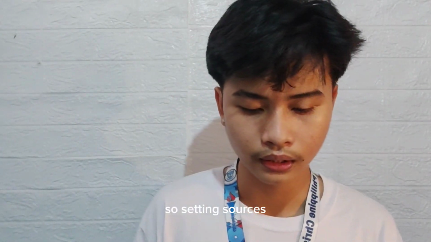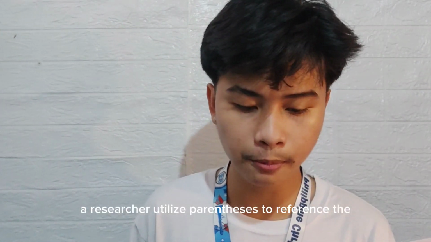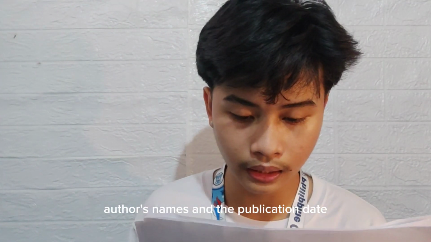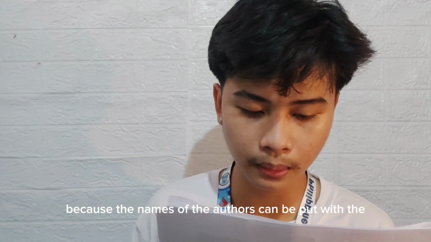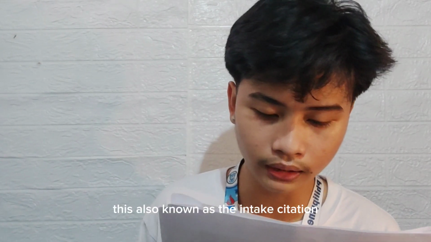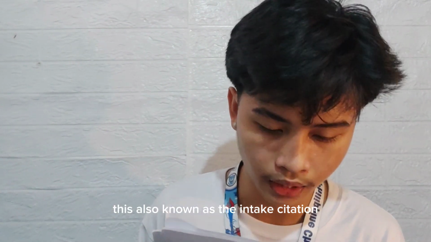A researcher utilizes parentheses to reference the author's names and the publication date in this way. Because the names of the authors can be put with the information being mentioned, this is also known as the in-text citation.